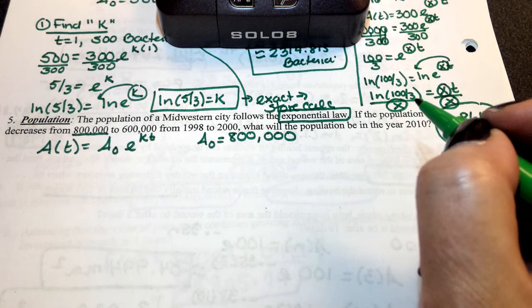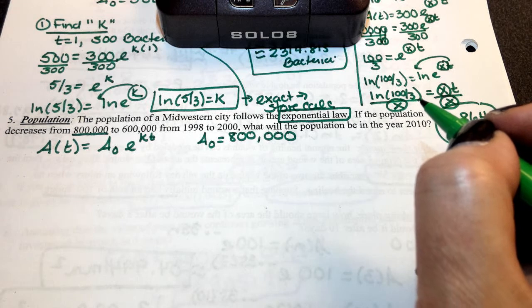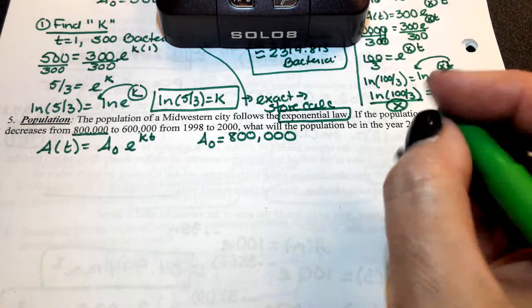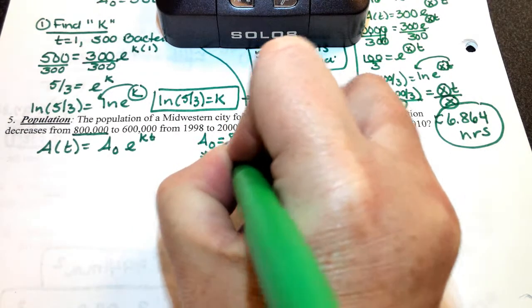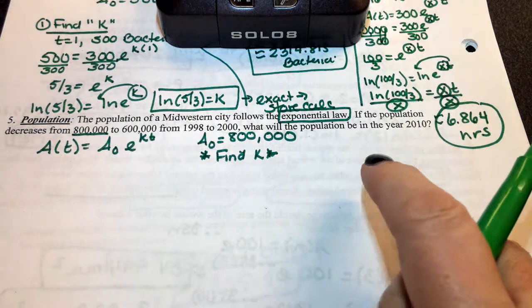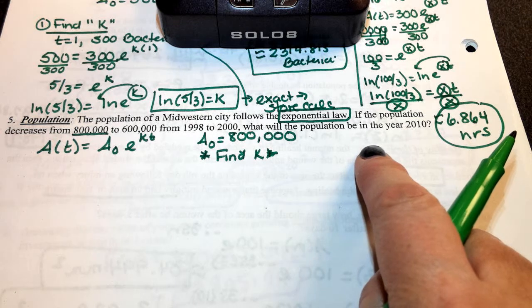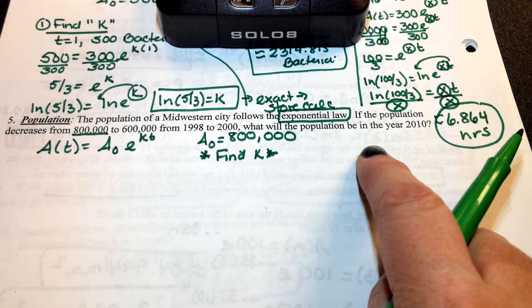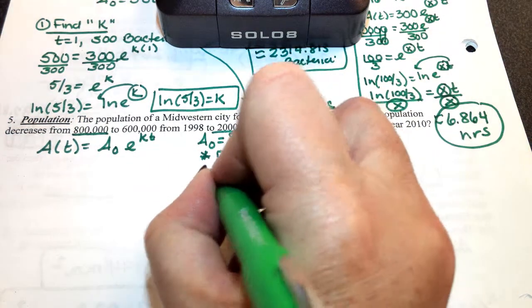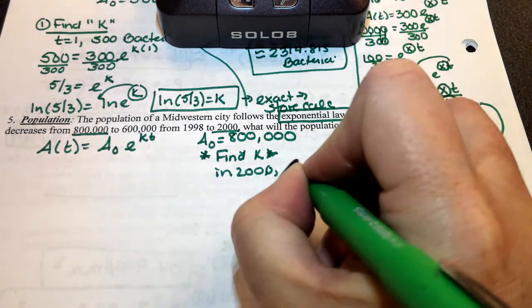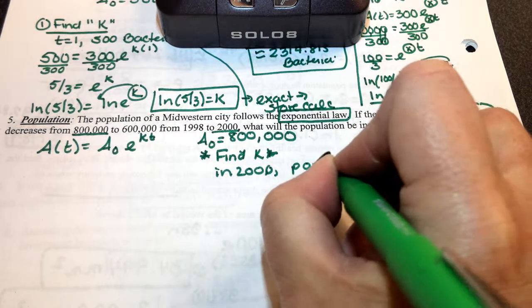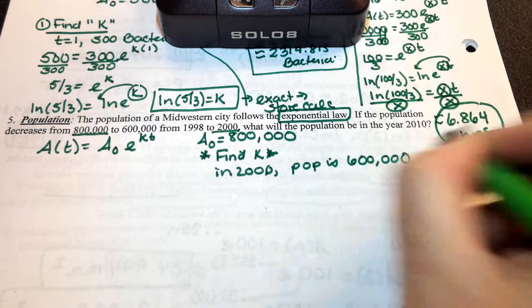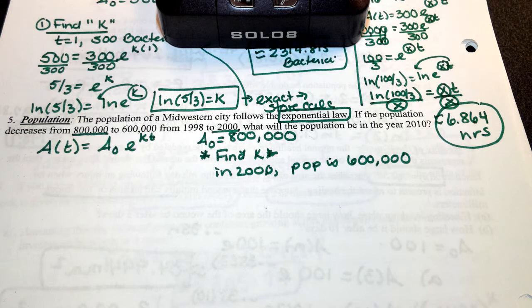What are they not giving you again? Are they giving you the rate of decrease anywhere? Are they giving me that K value? No. So I'm going to have to find K. Before you can answer the question, you have to know what that K value is. If it's not given to you, you have to find it. So, again, they are telling me, however, that in the year 2000, the population is 600,000.